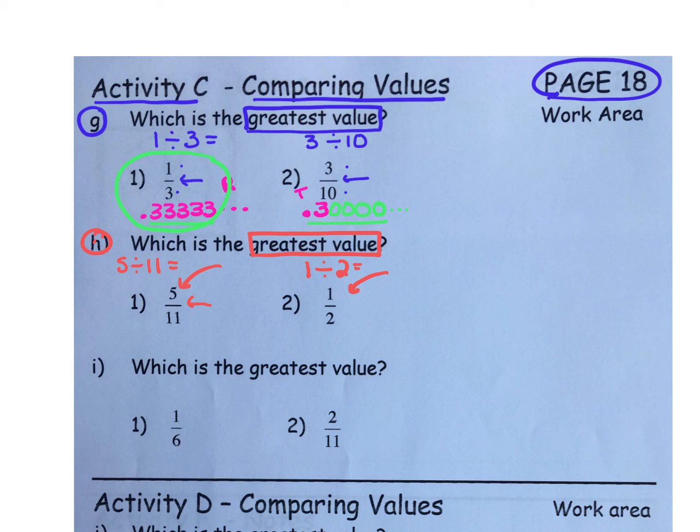You should have gotten 0.4545 repeating. That's, of course, a repeating decimal. And here you get the terminating decimal 0.5. So let's add some zeros and make the two values look a bit more alike. Clearly, number 2 is the larger value.